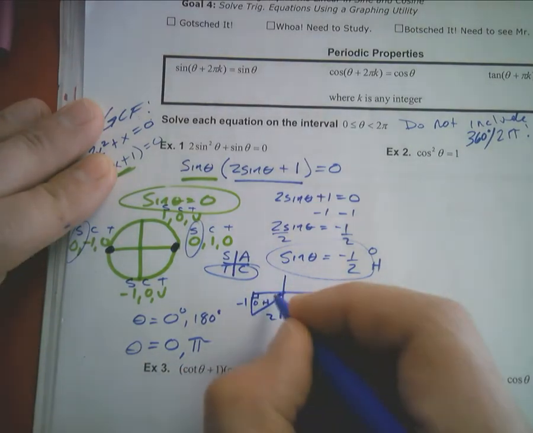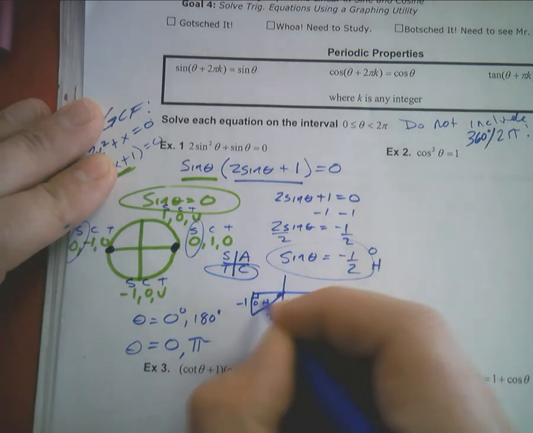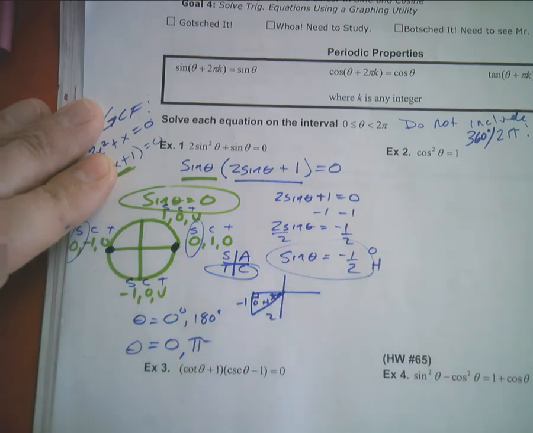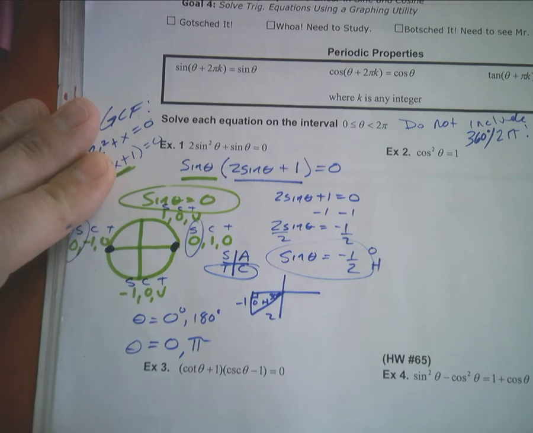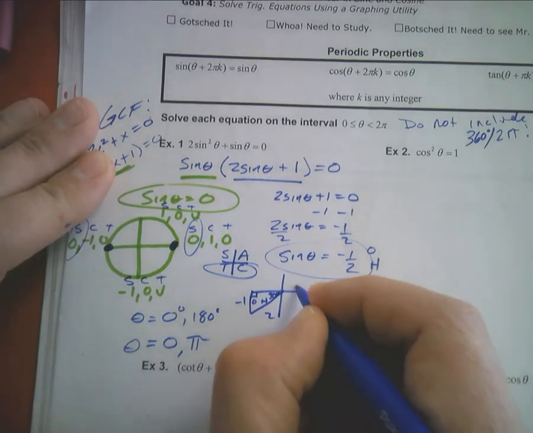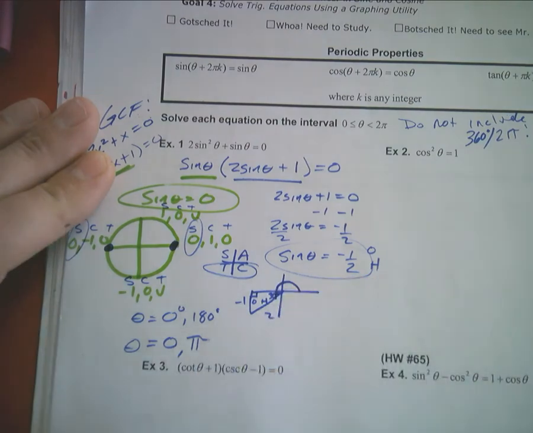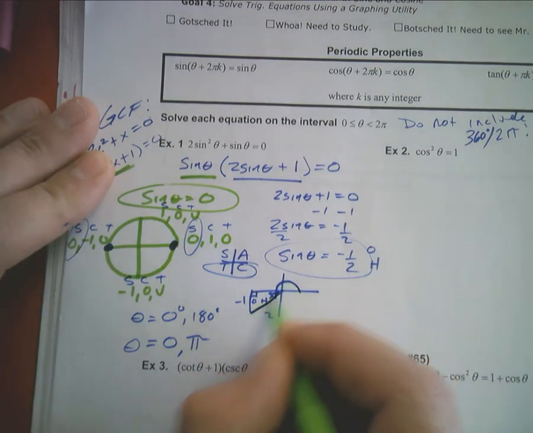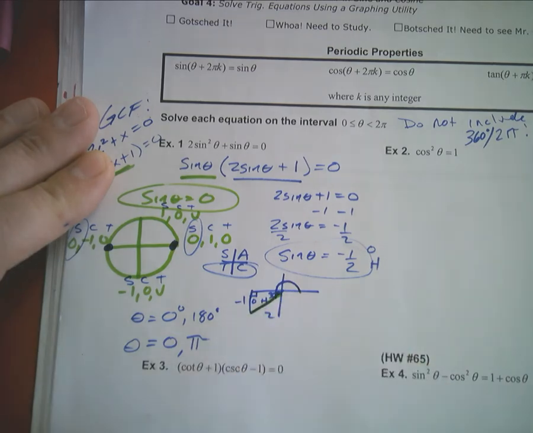Well, I have enough to figure out what this angle is. What's across from -1? That's 30 degrees. Now, some of you guys on the quiz on Monday were typing it in as pi over 6 as your answer. It's not pi over 6 because I want the big angle. I want this guy from 0 all the way to this line.